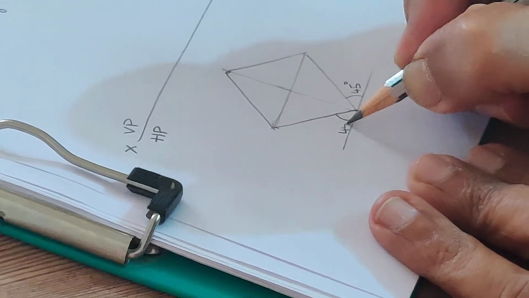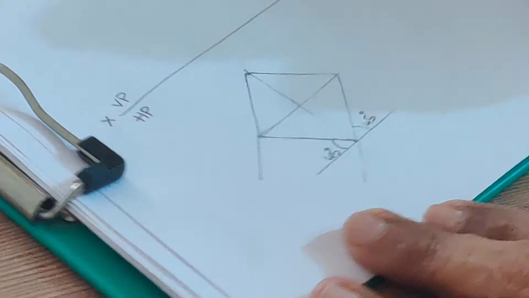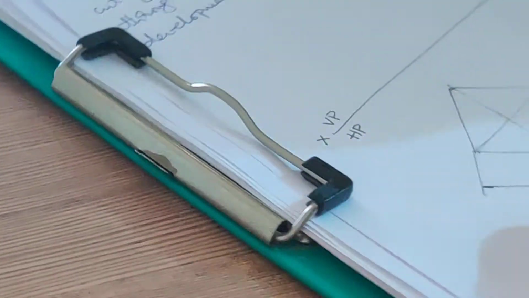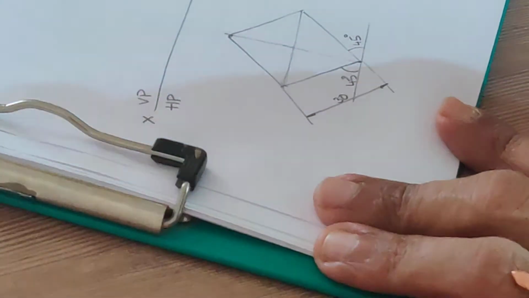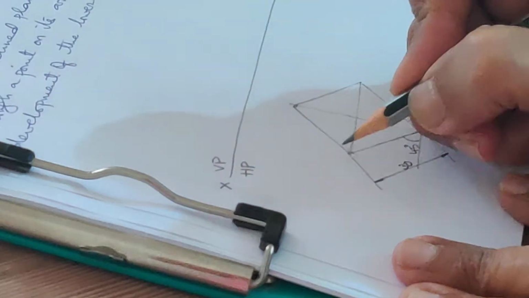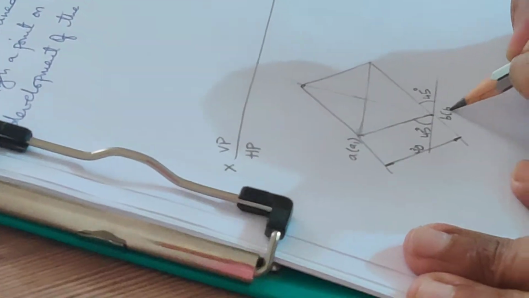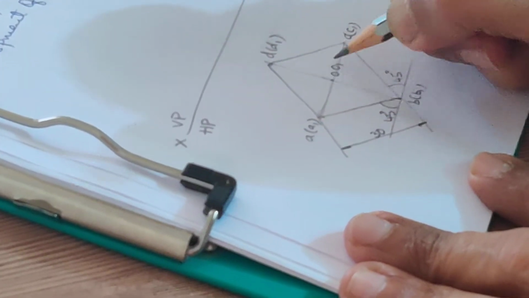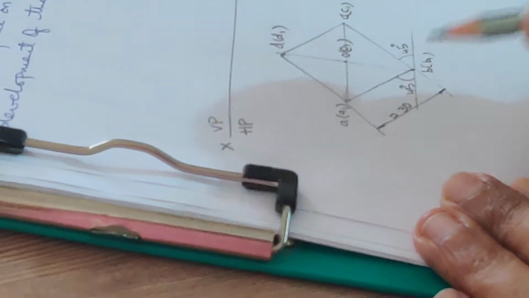This is also inclined at 45, and the dimension is 30. This is a prism, so each corner will be named by 2 points. As I said earlier, we will start with this as AA1. This is BB1, CC1, DD1, and this is the axis OO1. You can mention it is square 30.